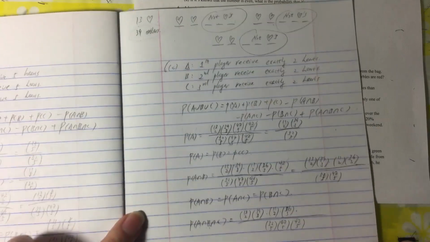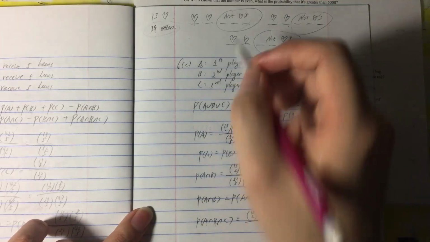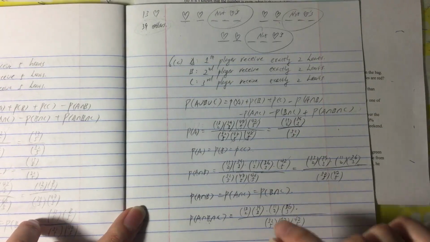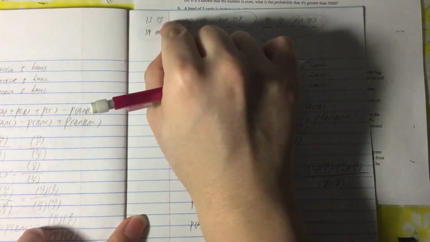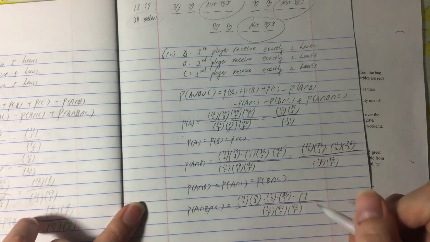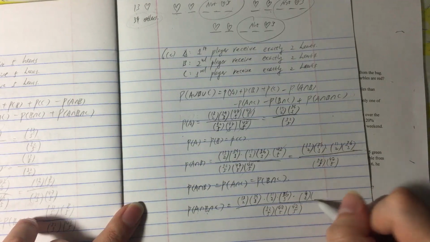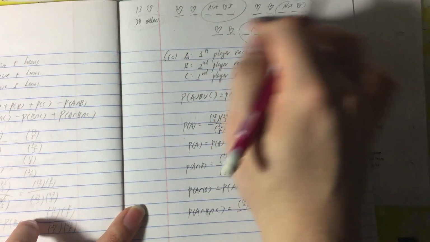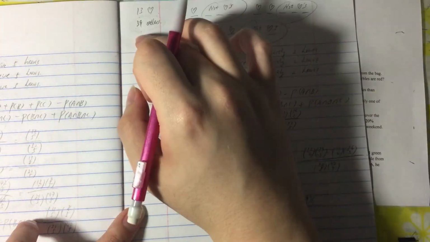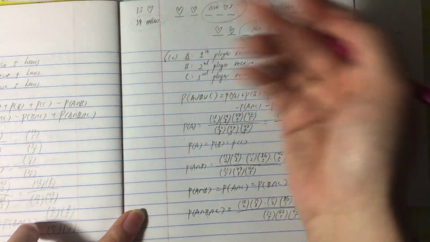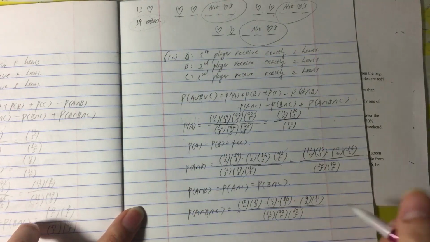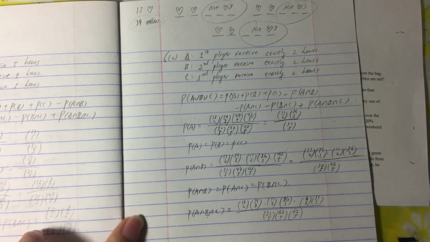Then the third player also needs 2 hearts. He chooses 2 hearts out of the remaining hearts. There are 13 hearts. The first player picks 2 hearts, the second player picks 2 hearts, so there are 9 hearts left. The third player will choose 2 hearts out of 9. Then for the remaining 3 cards, the total is 39 other cards. The first player picks 3, the second player picks 3, so there are 33 cards left. The third player will pick another 3 out of 33. That's the probability of A intersection B intersection C.